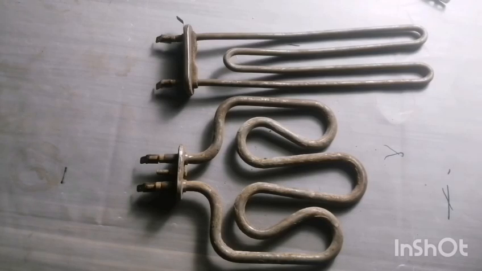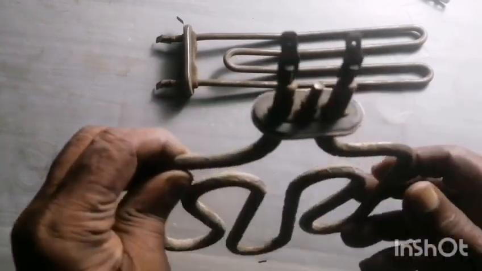And second is the water heater, also known as the immersion heater. These range from 1000 to 3000 watts, and I have used up to 3000 watts, but there may be higher wattage. However, both are 220 volts or 450 volts, but here these two are 220 volts.